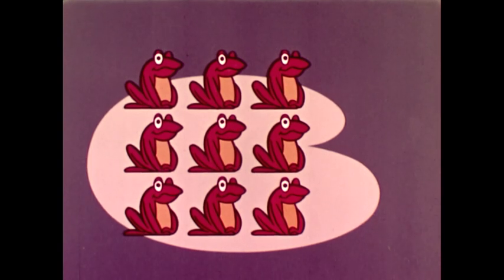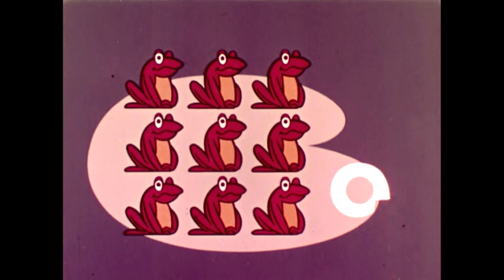Eight frogs in a pond. One more frog hops in. Now there are 9. To show how many frogs there are, we write the numeral 9 this way. If there are 9 blocks and 1 more, then there are 10. The numeral 10 looks like this.